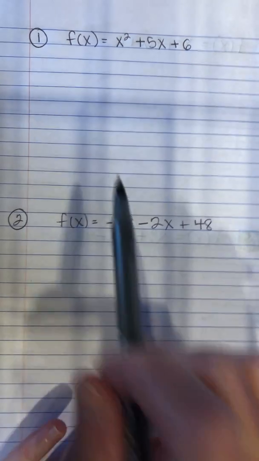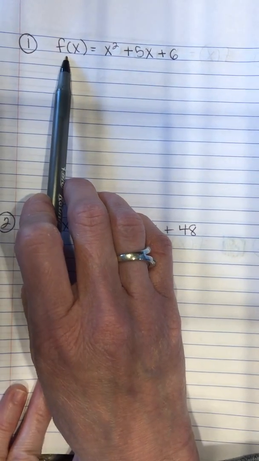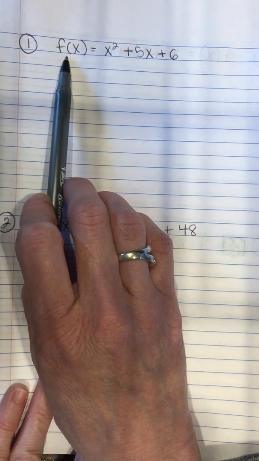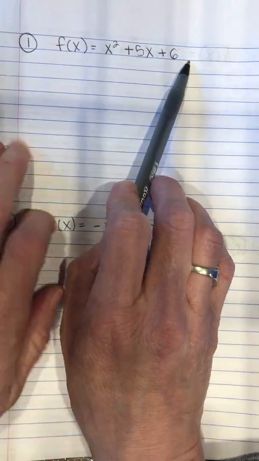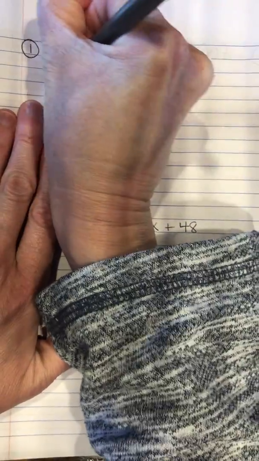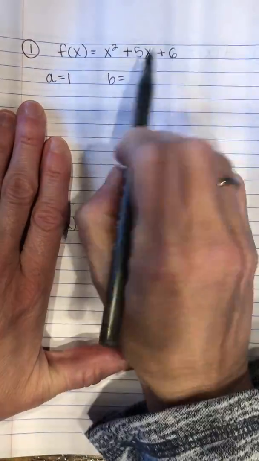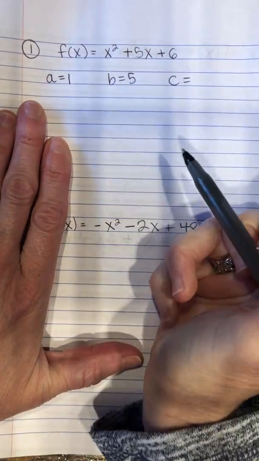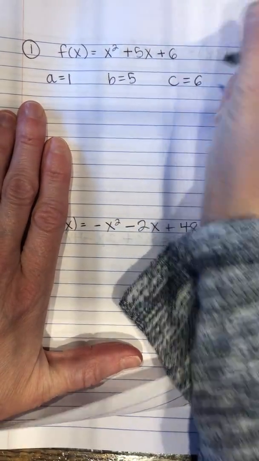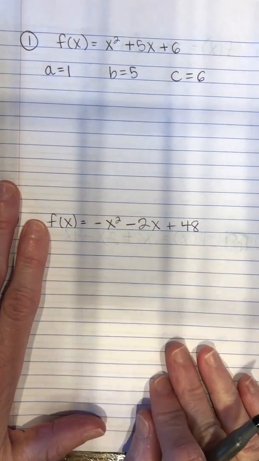So here we go. First, let's use the quadratic formula to find the zeros or the x-intercepts of the parabola x squared plus 5x plus 6. So the first thing that I need to do is identify A, which in this case is 1, and B, which is 5, and C, which is 6. So now I have identified A, B, and C for my quadratic formula.